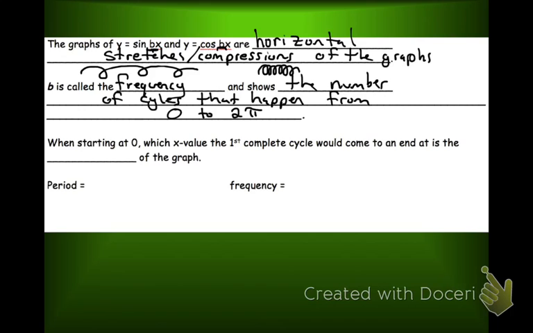So normally you would have one cycle happen. On cosine you go up, down, up, which is one cycle from 0 to 2 pi. For sine it'll go up and down and then back up to 0. And for tangent you'd have 1.5 of those crazy windmills because that's one full cycle.